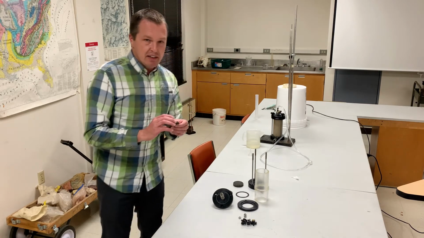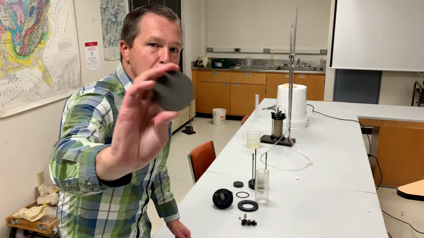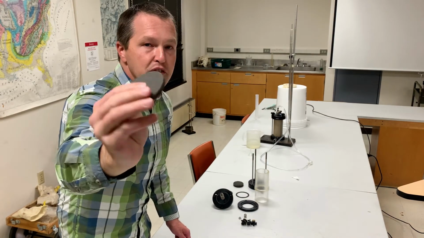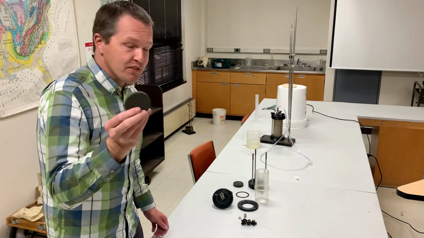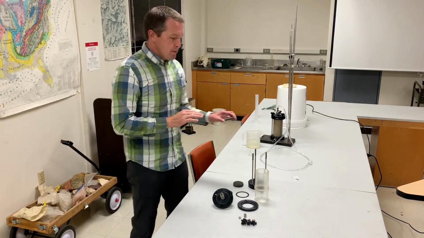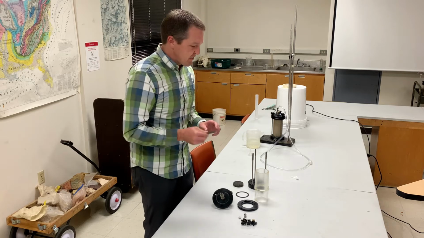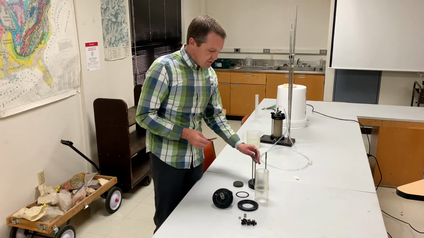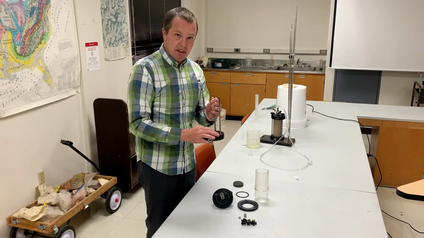The next thing we have in the permeameter, and this is especially important for samples that consist of unconsolidated material, is this porous stone here. Basically, it's a bunch of stone cemented together with tar or something like that, but it has a very high hydraulic conductivity. It's very easy for water to get through this. And that's important because we want to be measuring the hydraulic conductivity of our sample, not the hydraulic conductivity of this porous stone.